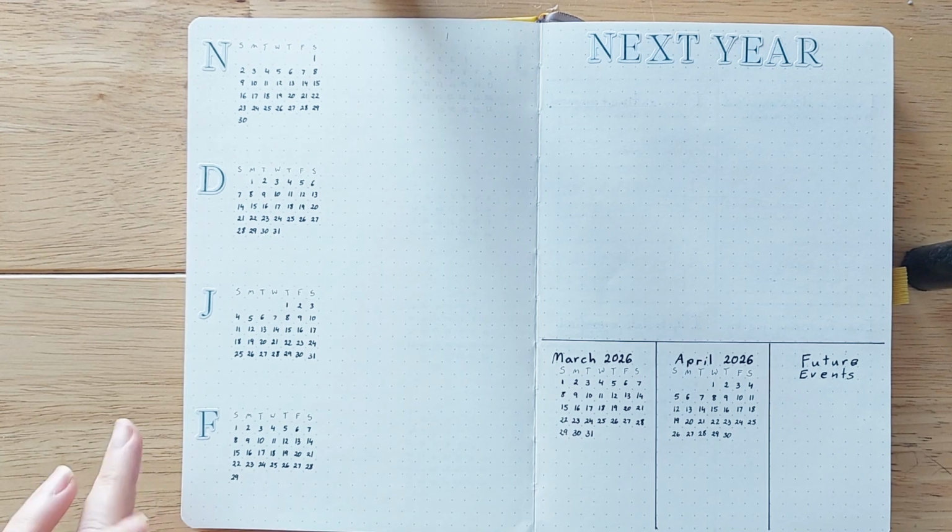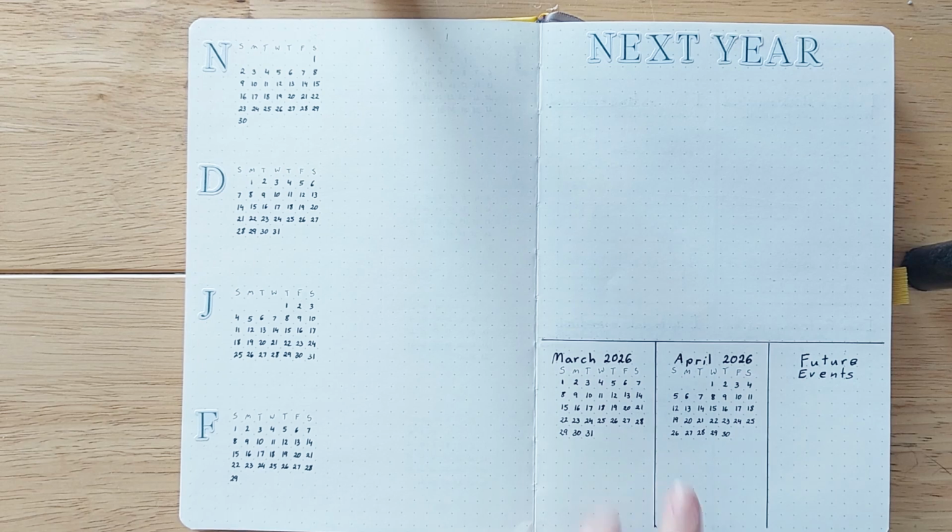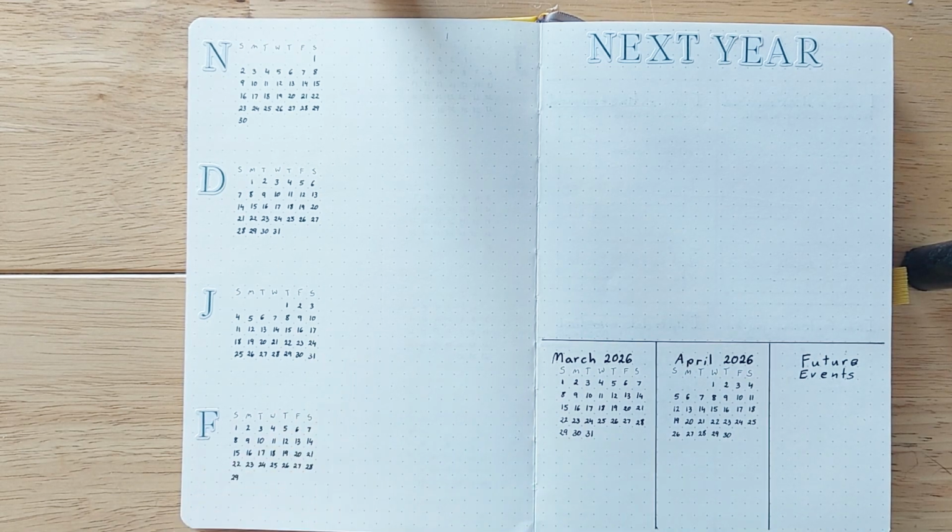And then this will continue through to March and April, even though by this point I'll be in the next journal. But again, if I'm in February and scheduling something or something's coming up, I have a spot to write it in here for March, April, and anything beyond that, so that when I set up my next journal, I can come in here and just grab these events and transfer them over. So there's a designated spot for that.